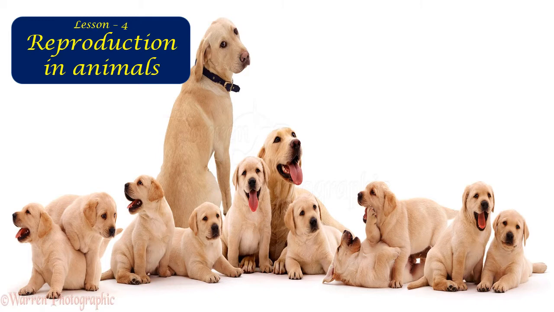If you look at the backdrop picture here, there is a dog seated and many tiny ones seated here. We call them puppies. The matured one we call a dog, but all are of the same variety, and we have a different name for the young ones, like puppies. These kinds of differences we'll be learning in different categories, how they are produced.